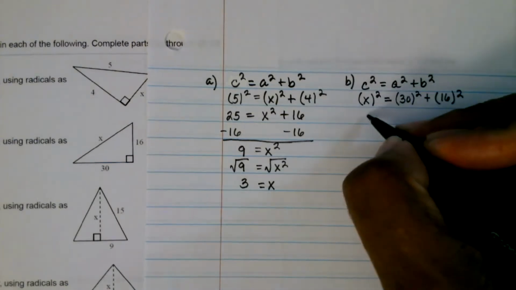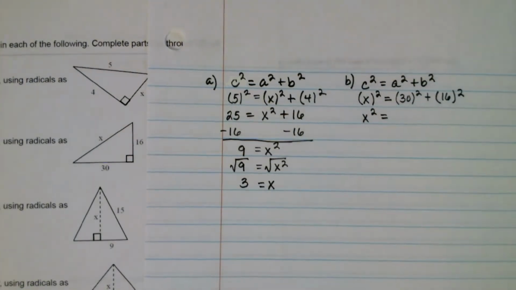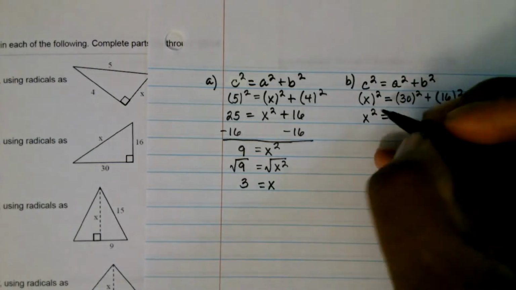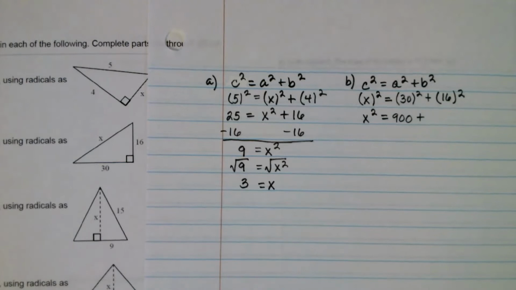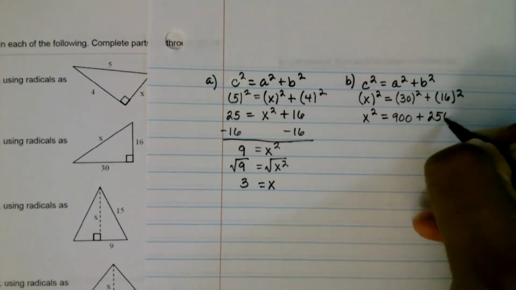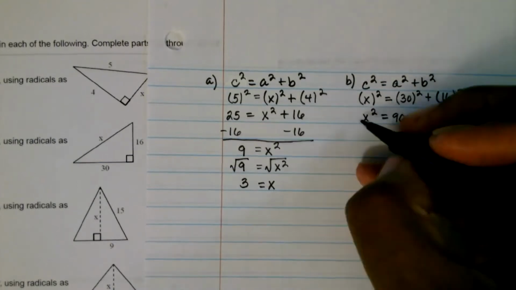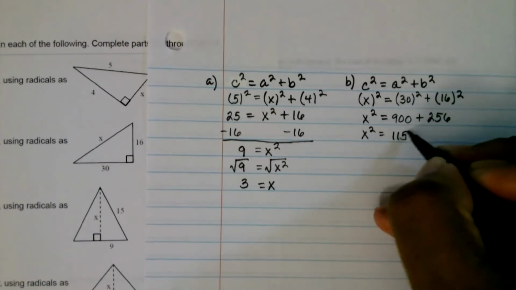And then we simplify this, it'll be x squared is equal to 30 squared, which is 30 times 30, which is 900, plus 16 squared is 16 times 16. That would give you 256. And then if I add 900 and 256 together, this will give you 1156.